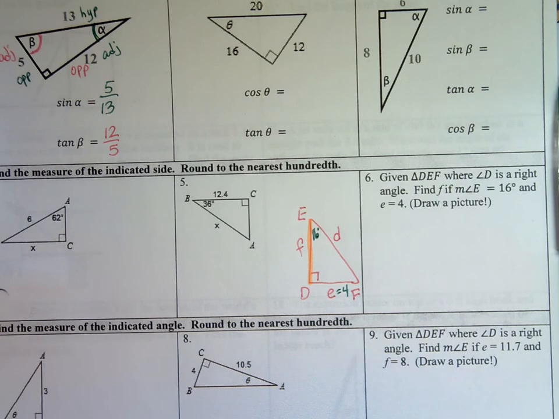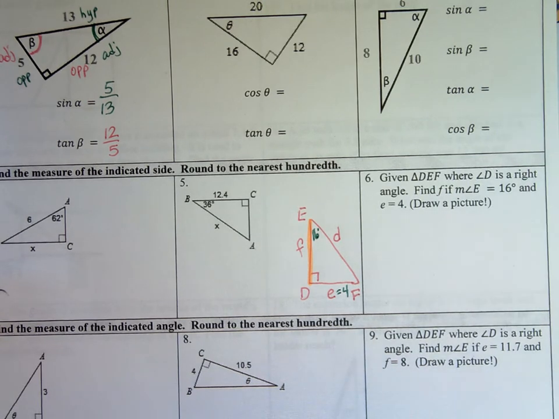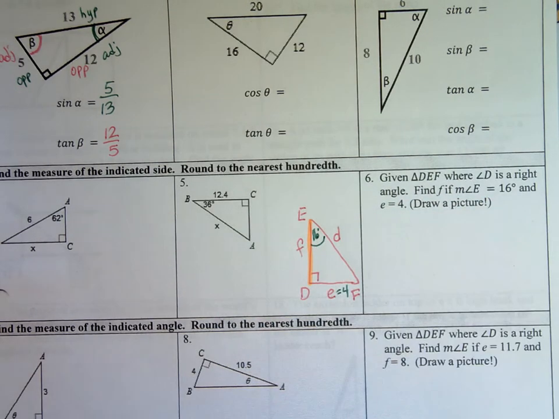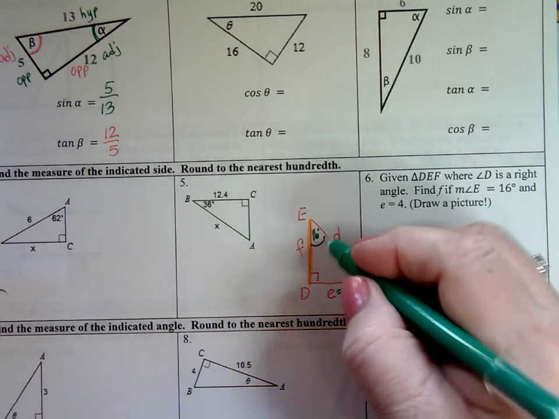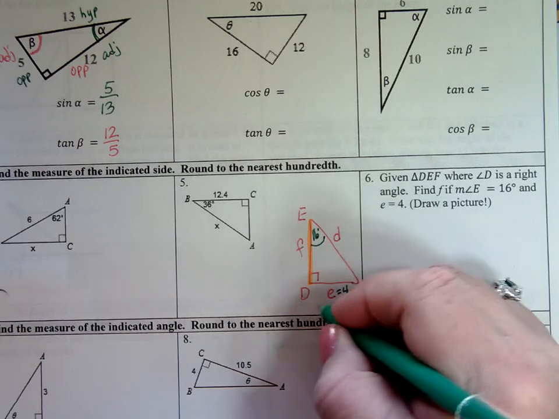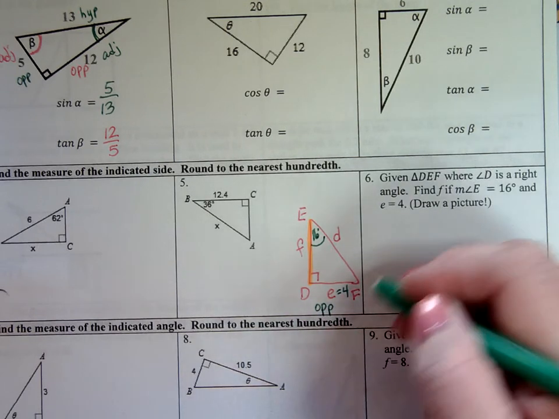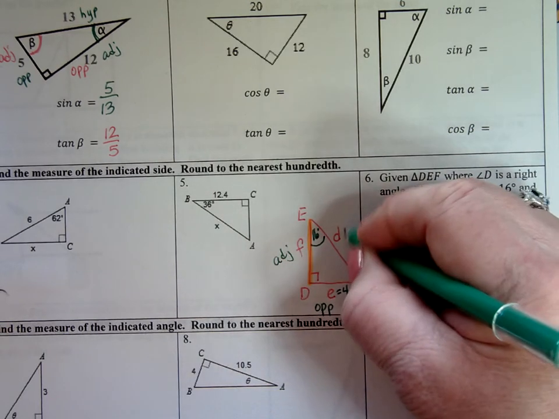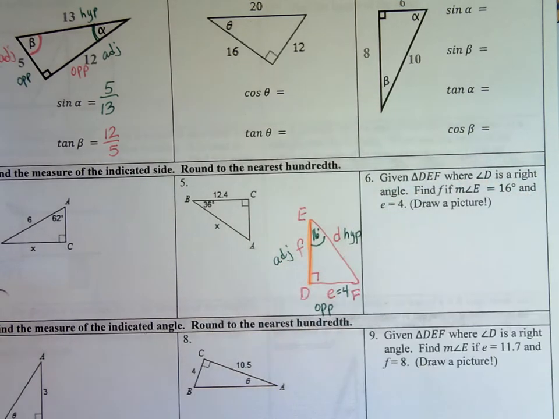All right, so now you've got, it takes you a while for this one. I have this angle is 16. Let me label my triangle. That makes E opposite, and it makes F adjacent, and D is my hypotenuse. But I don't know anything about D, so I'm not going to use it. That's not going to matter. So what I do know something about is little e, the opposite side, and I'm looking for the adjacent side.